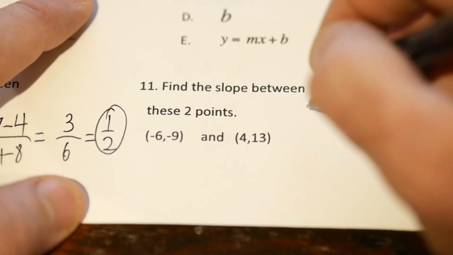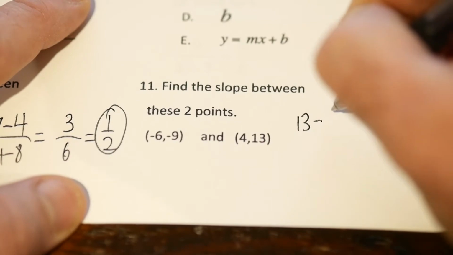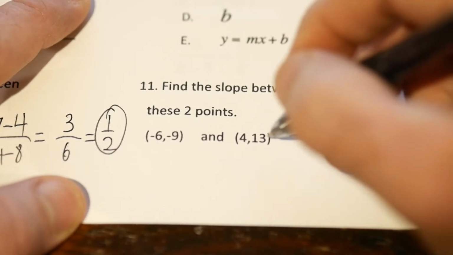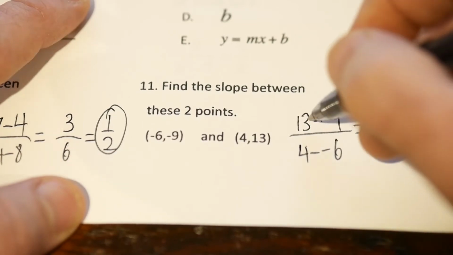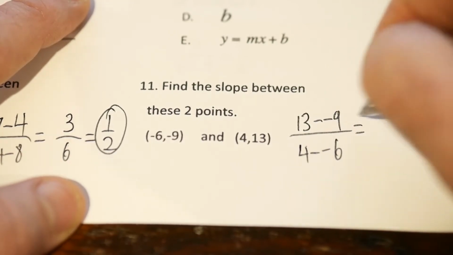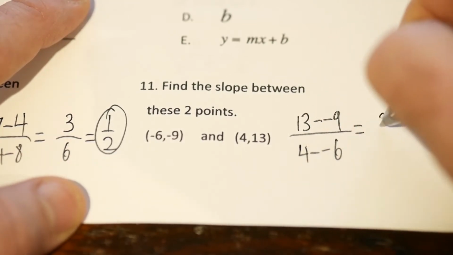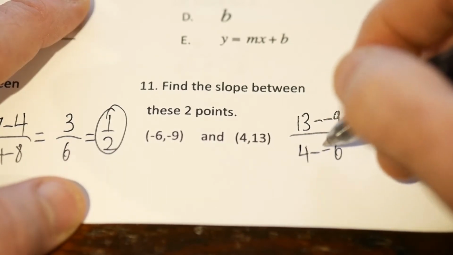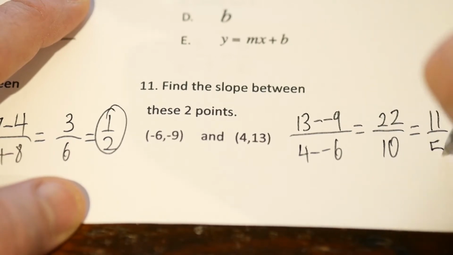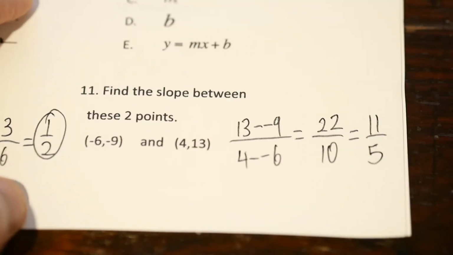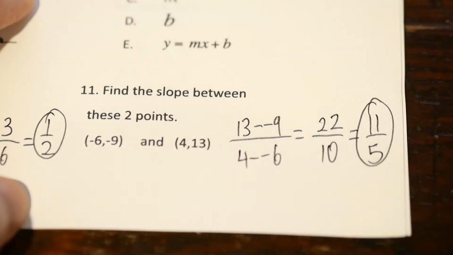Okay, on number 11, same thing. It's going to be 13 minus negative 9 over 4 minus negative 6, which is going to be 13 plus 9, which is 22, and then 4 plus 6, that's going to be 10, which if you simplify that, divide both top and bottom by 2, that's going to give you 11/5 will be your slope.